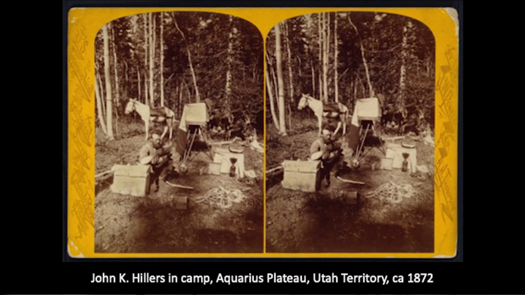The Wheeler and Powell surveys that I'll show you in a few moments would actually bring things overland from Salt Lake City and meet people at the top of the canyon and carry things up and down the canyon to exchange exposed plates and to get new material, and just very, very complex activity.